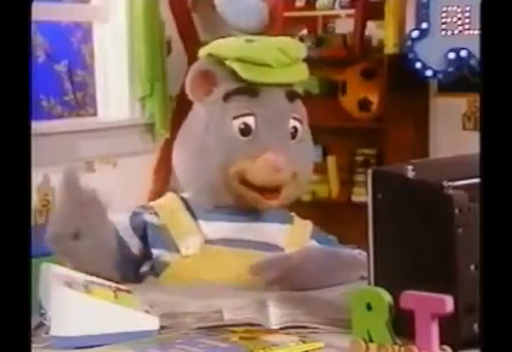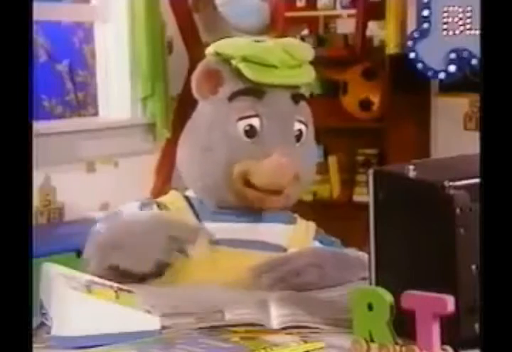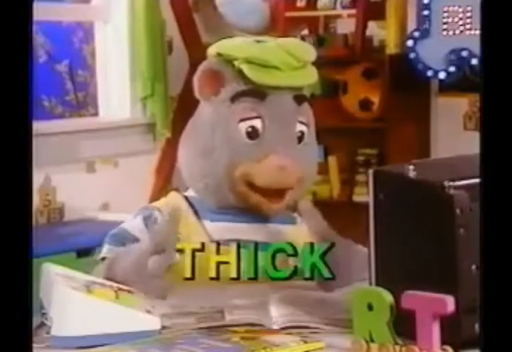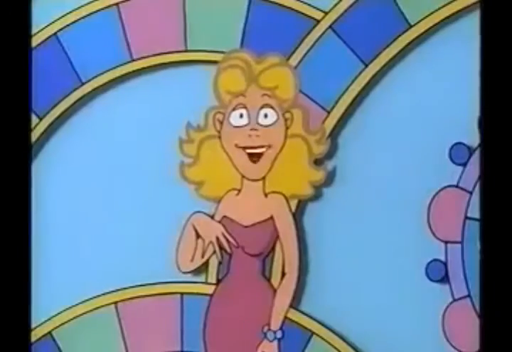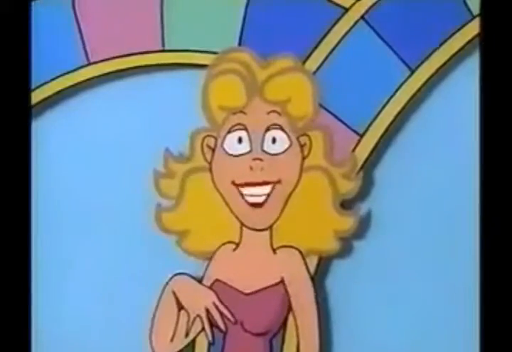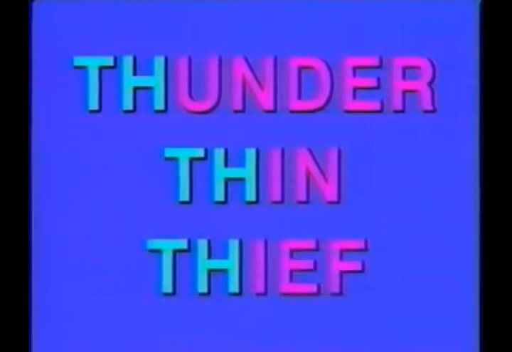Sure, let's go. Okay, our final question is about words that end with the consonants T and H. I remember that combination. We use T and H at the beginning of words like thick and thumb. That's right, Teddy. And the TH at the end of a word sounds just like the TH at the beginning of a word, like thick or thumb. The consonants T and H at the end of the words booth, mouth, and tooth make the same sound as the T and H at the beginning of the words thunder, thin, and thief.